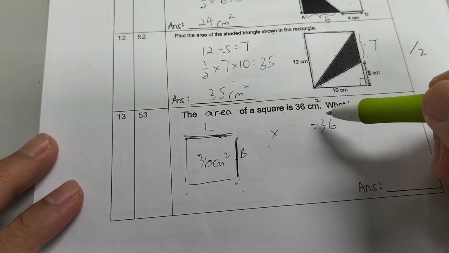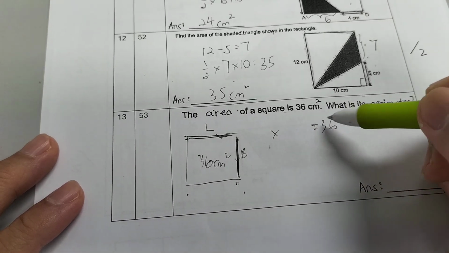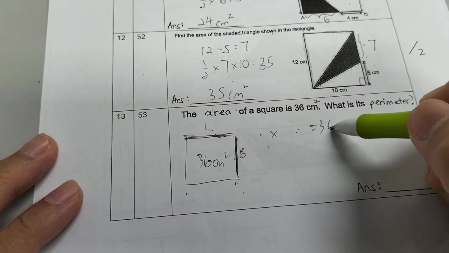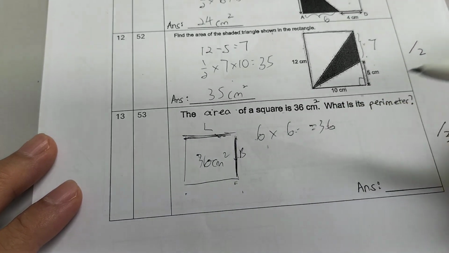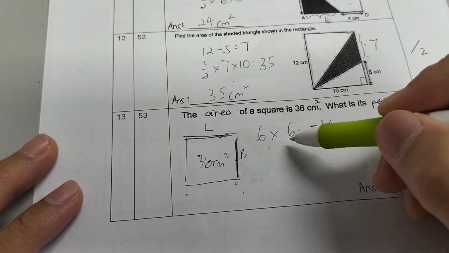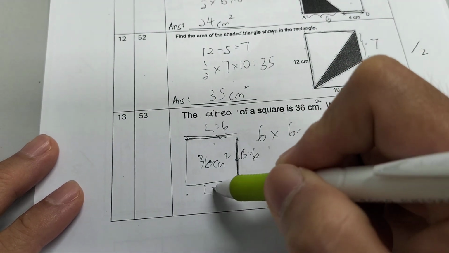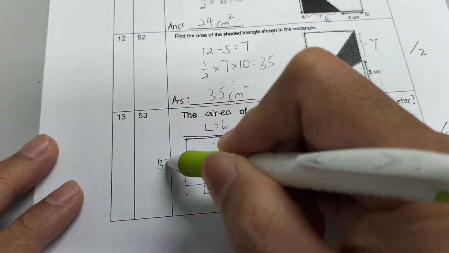So 1 times 1 is 1. No, it's not 36. 2 times 2, 4. 3 times 3, 9. 4 times 4, 16. 5 times 5, 25. 6 times 6, I get 36. Great. So now I know each side is 6. The breadth here is 6. The length here is 6. The breadth here is 6.